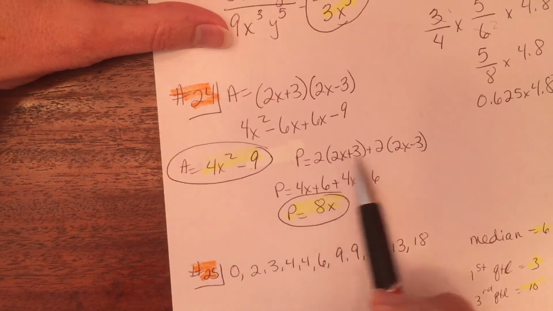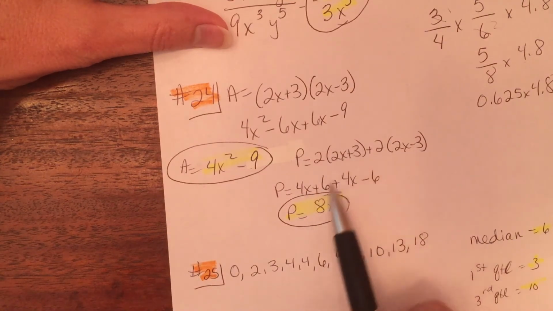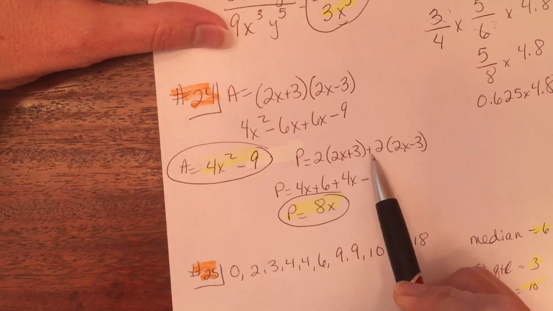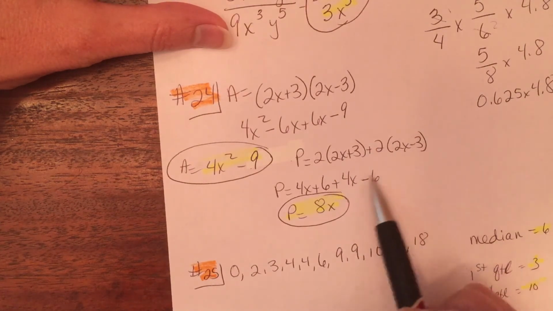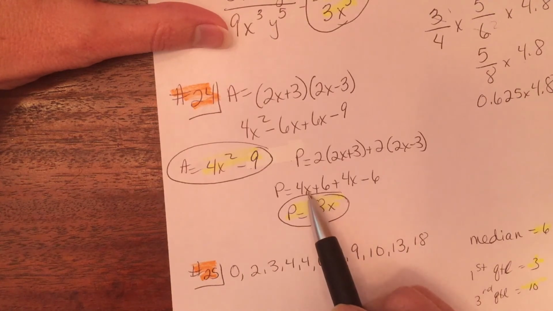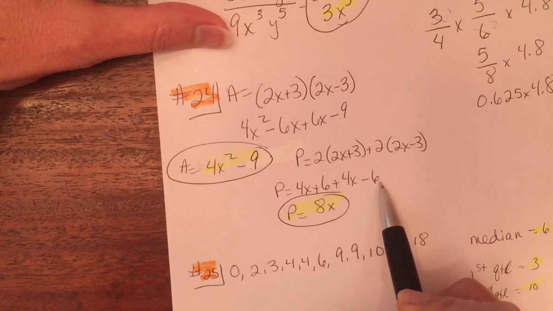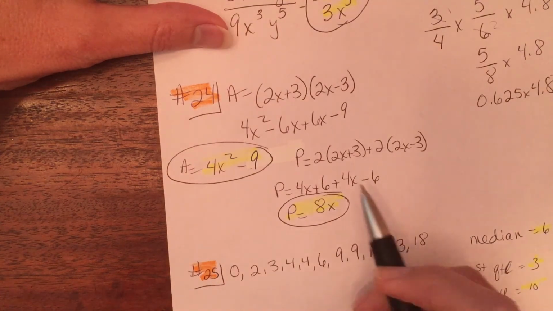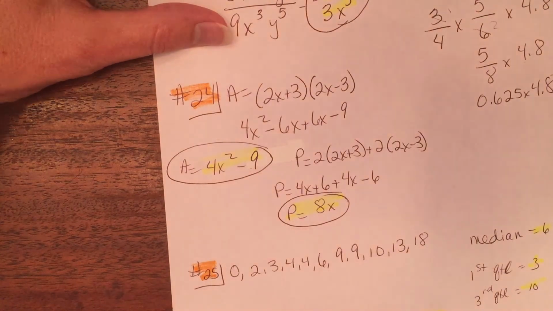Perimeter is 2 times the length plus 2 times the width. 2 times 2x is 4x. 2 times positive 3 is positive 6. Positive 2 times positive 2x is positive 4x. Positive 2 times negative 3 is negative 6. My 4x and my 4x combine, I get 8x. Positive 6 and negative 6, I don't have any more number constants by themselves. So the perimeter is just 8x.